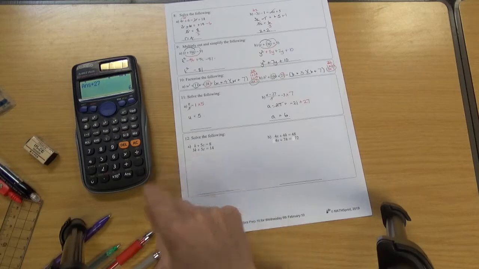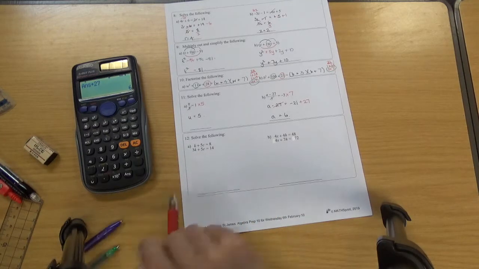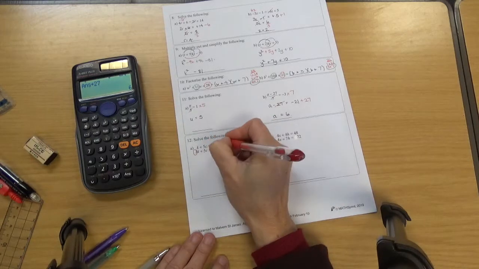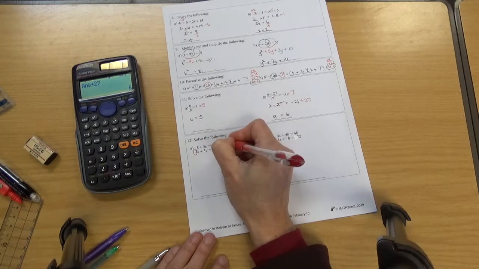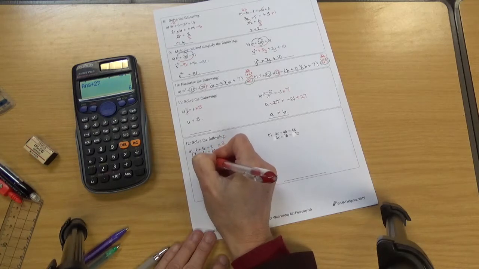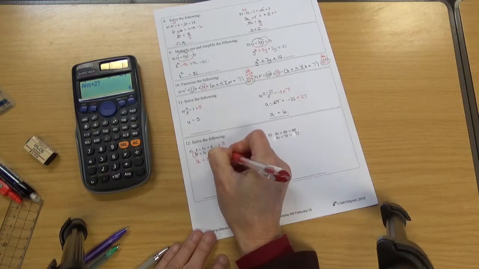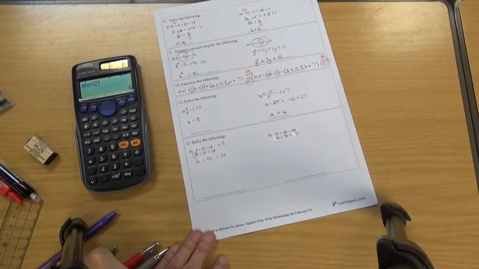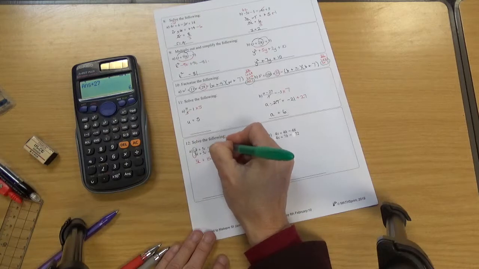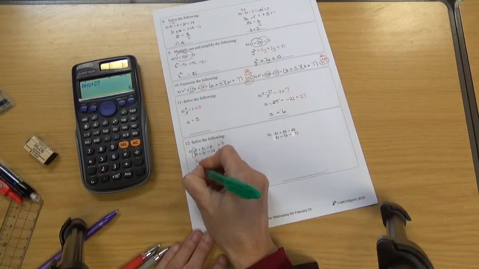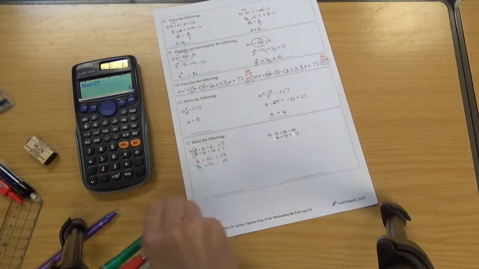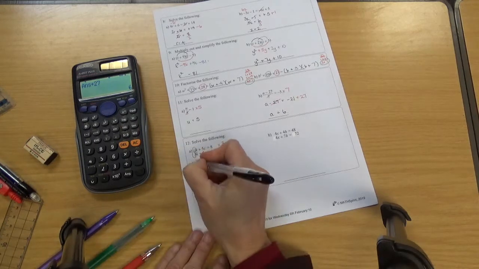Right, the k's don't balance. The first thing I've got to do is some multiplying. So the bottom equation starts with the 3, so I'm going to multiply the top equation by 3. The top equation starts with a 1k, so I'm going to multiply the bottom equation by 1. Which means it doesn't change. Then I subtract.